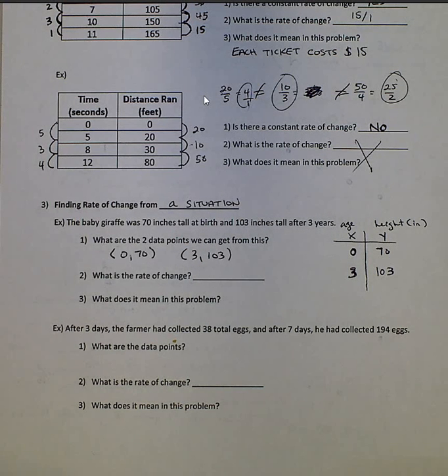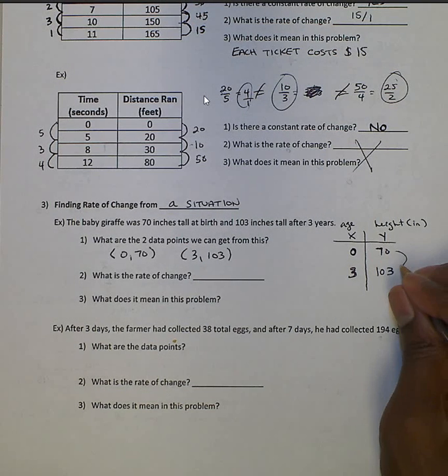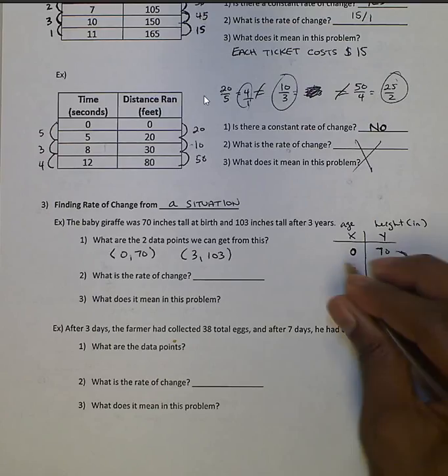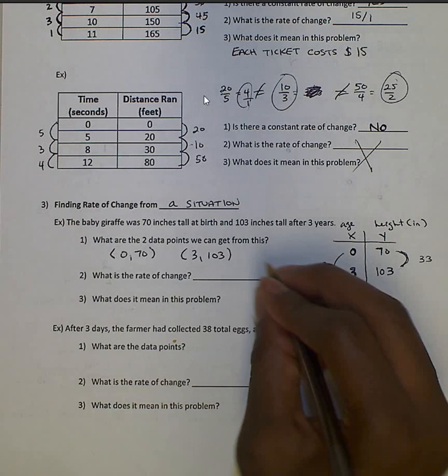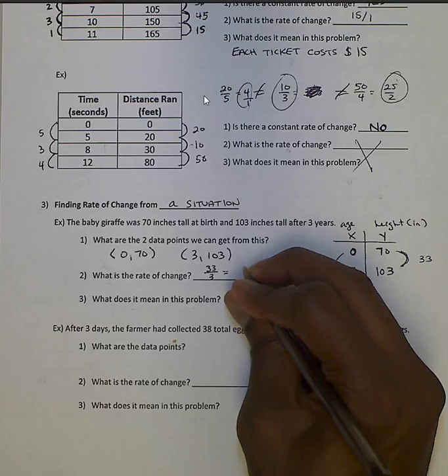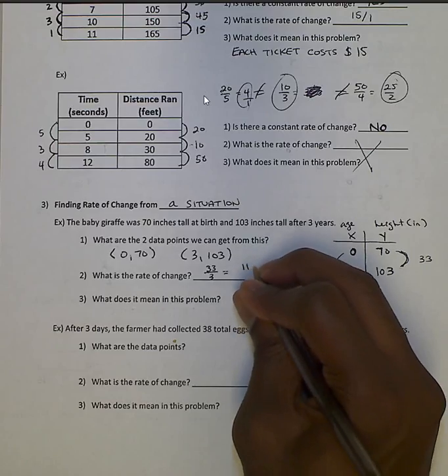We can find the rate of change, again, just by doing the change in y, so this has gone up 33 over 3. And that simplifies to 11 over 1. With graphing, we'll like to keep these as fractions.